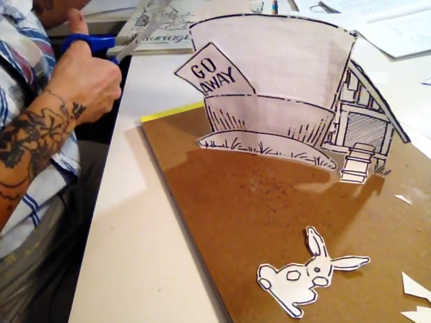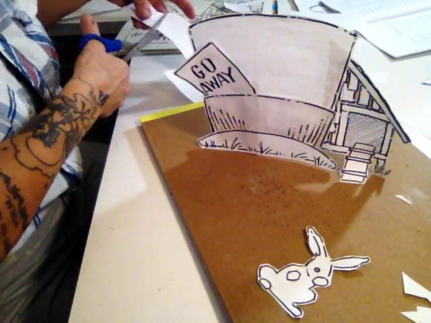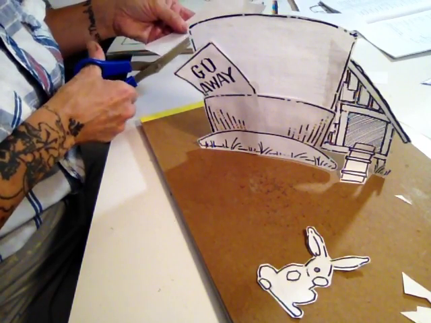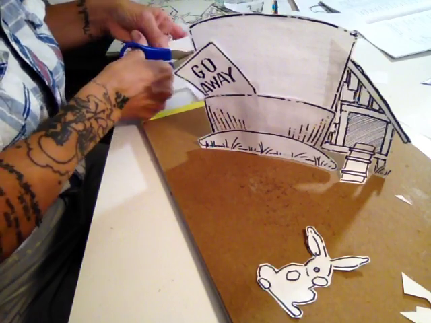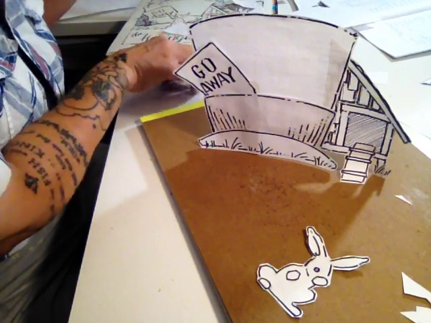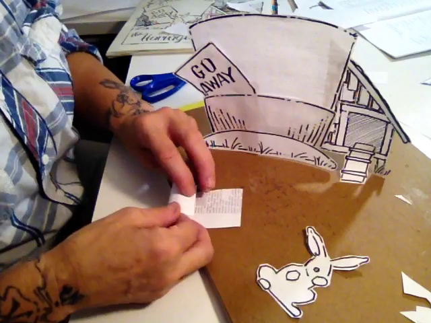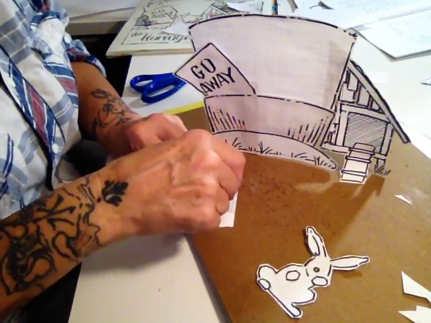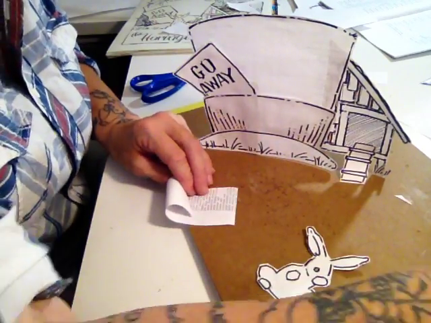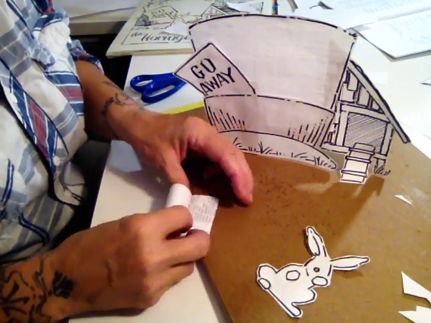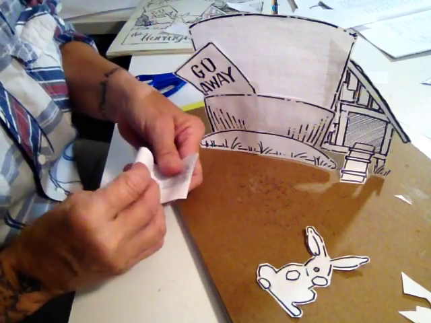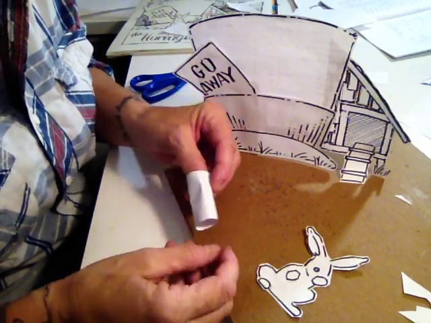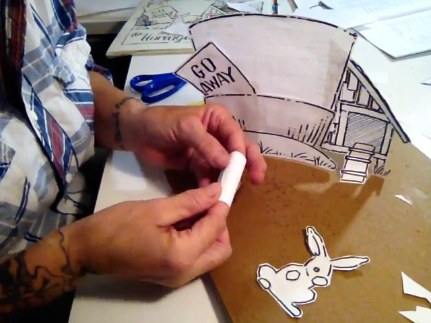That's just going to be a piece of scrap paper rolled up, just like we always do. Be a skinny one. He's not a big character.